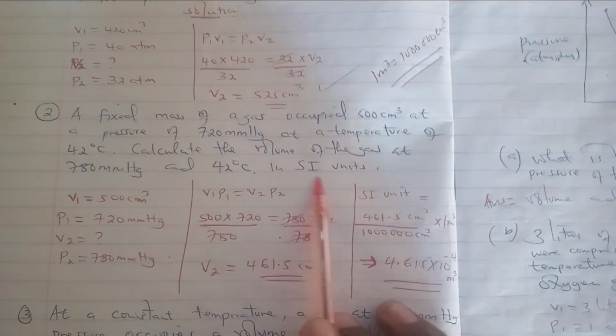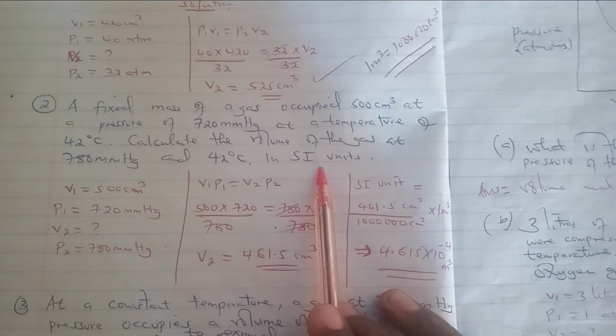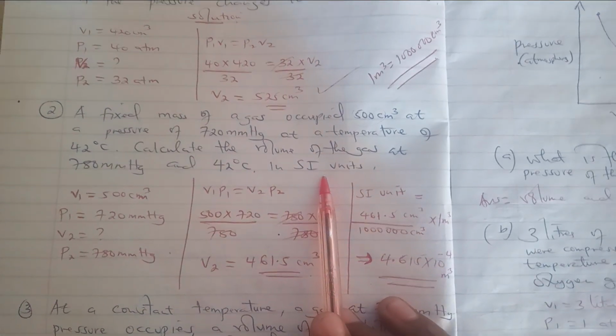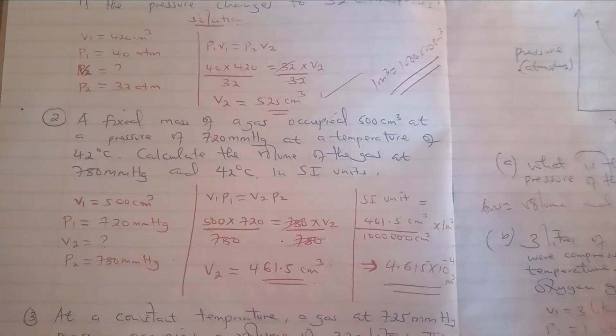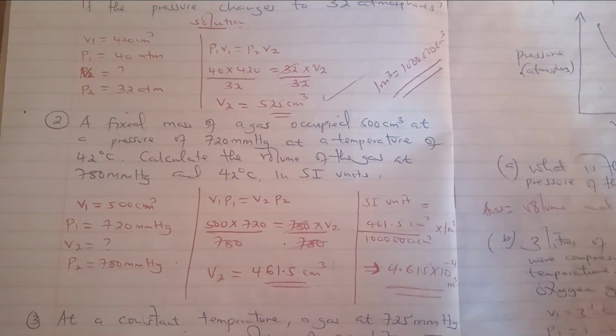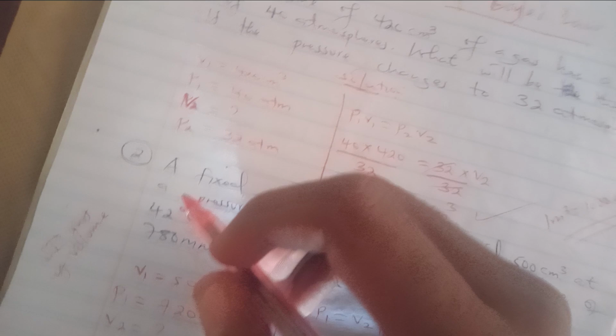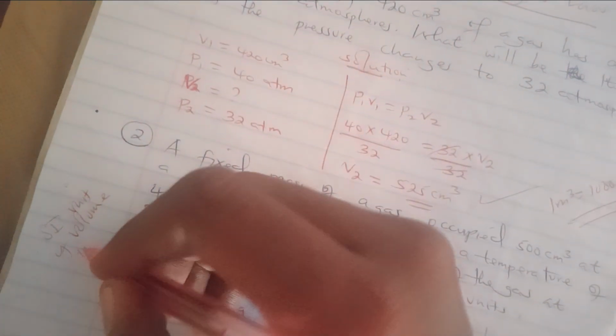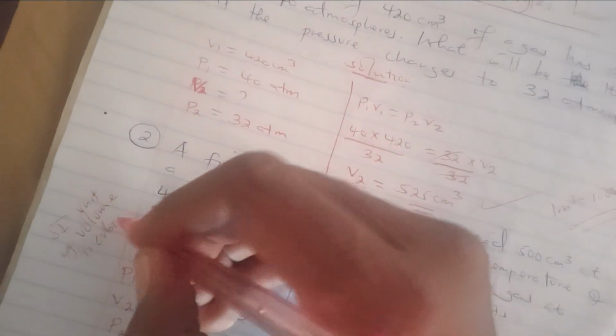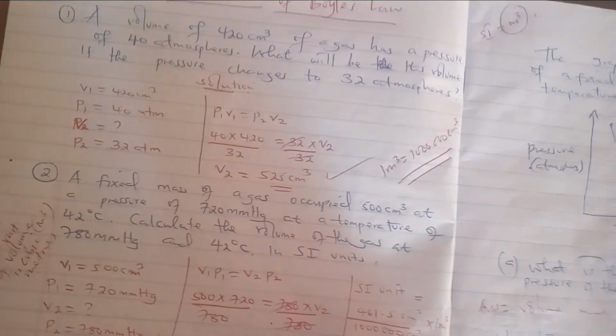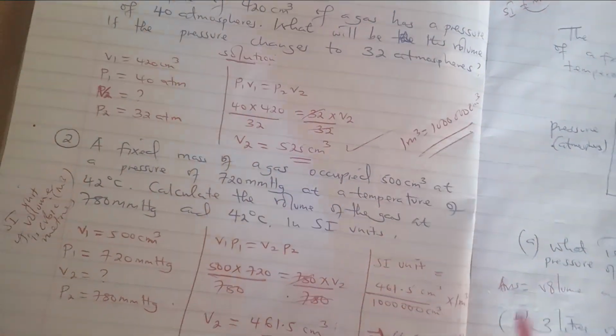But the question says in SI units, and remember the SI unit of volume is what? Cubic meters. Meter cube, or cubic meters. The SI unit of volume is cubic meters or meter cube.